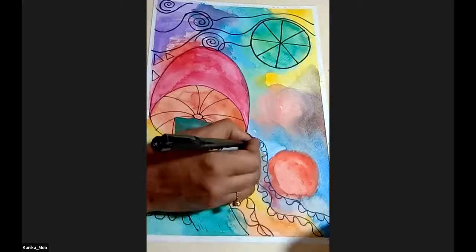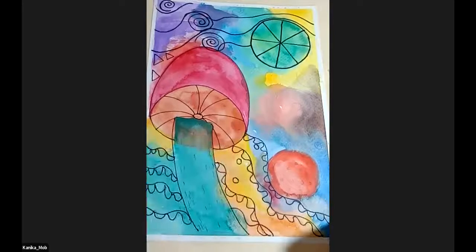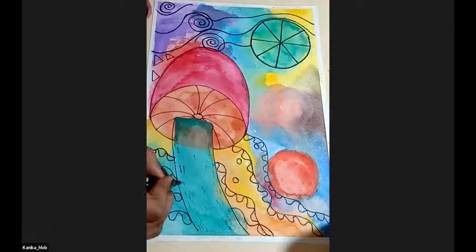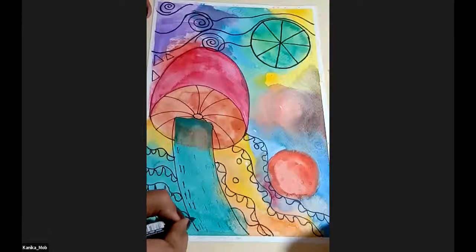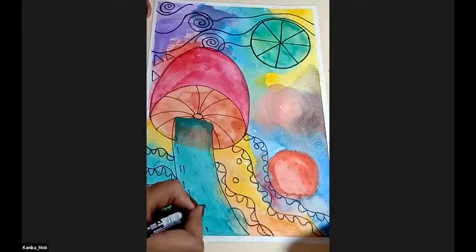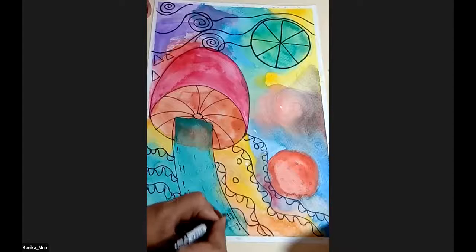You just need to draw over your pencil drawings. So you can make some lines on the mushroom stem, because mushroom stem has different colors, right?